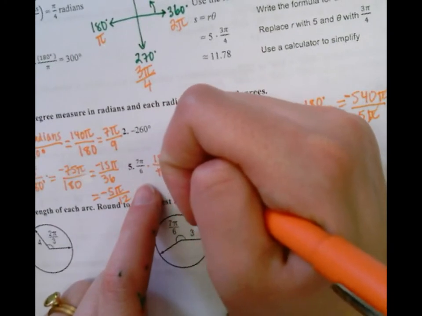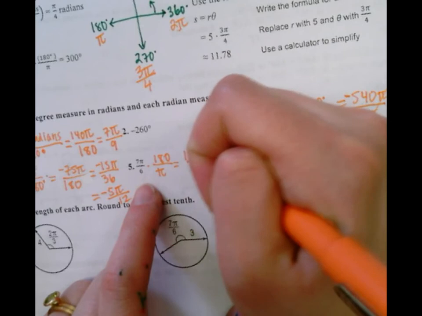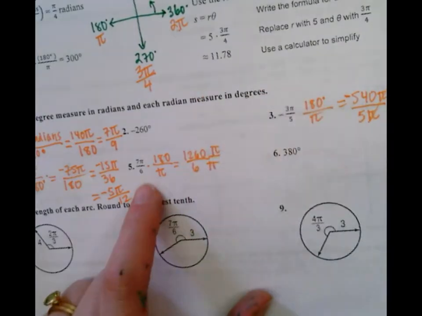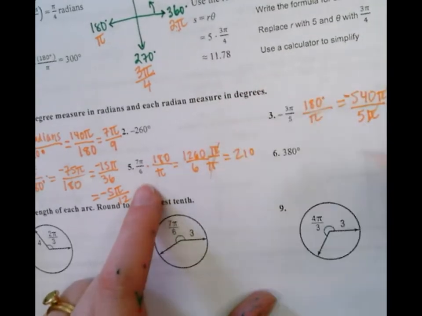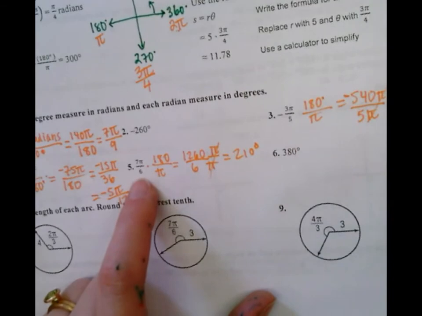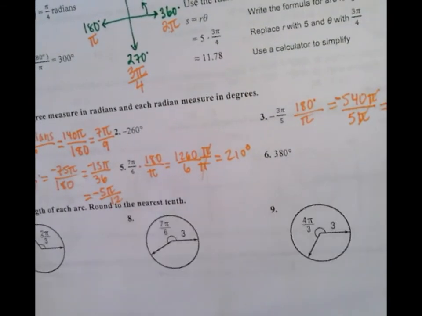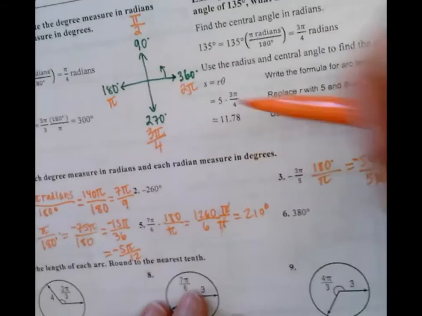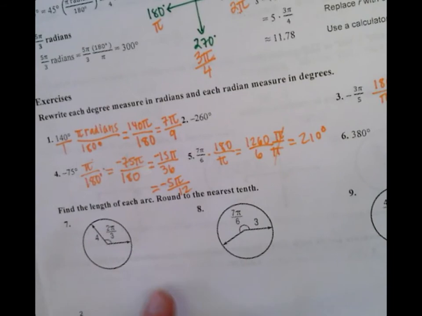And so 1260 is what I get over 6, and then there were pi's on top and bottom. So 1260 divided by 6 is 210. So the pi's will cancel. I'll do that division. I get 210. So I know that 7 pi over 6 radians is equivalent to 210 degrees on the unit circle, on the coordinate plane.